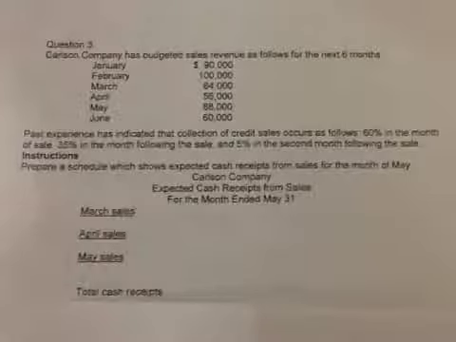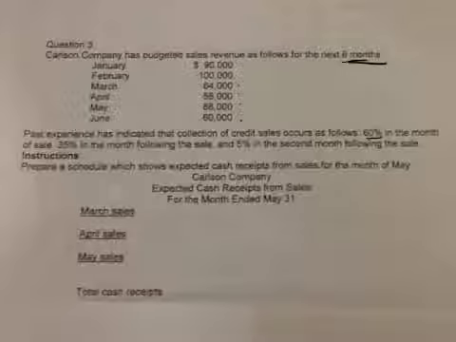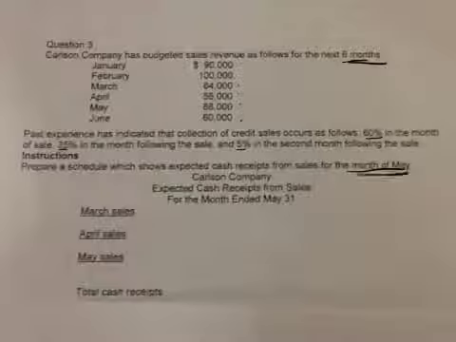Okay, question 3 then. We have Carlson Company has budgeted sales revenue for the next 6 months. There you have January, February, March, April, May, and June. Past experience has indicated the collection of credit sales occurs 60% in the month of sale, 35% in the following month, and 5% in the second month. Prepare a schedule showing the cash receipts only for the month of May.